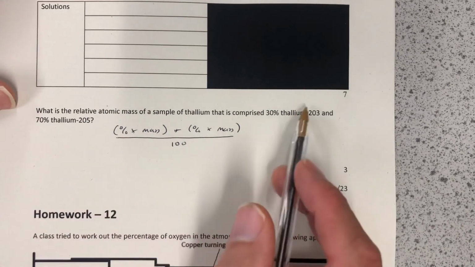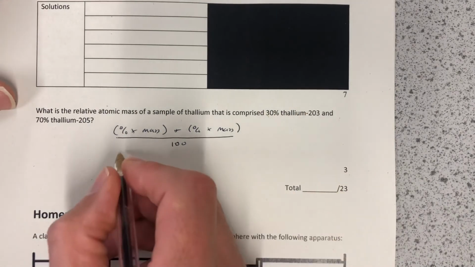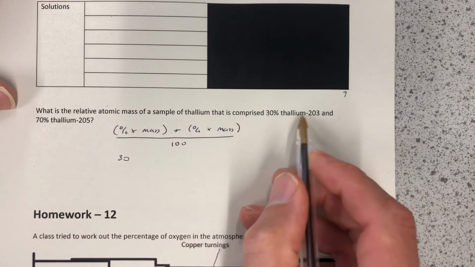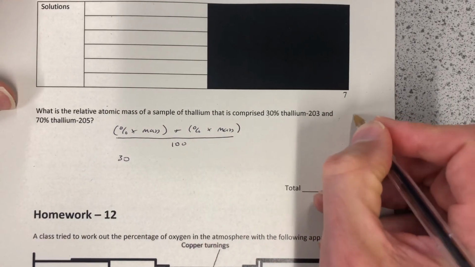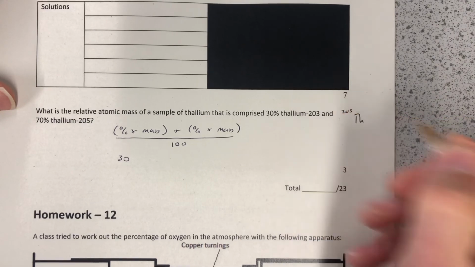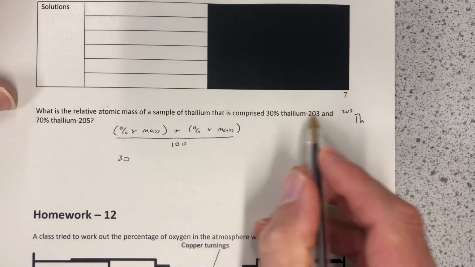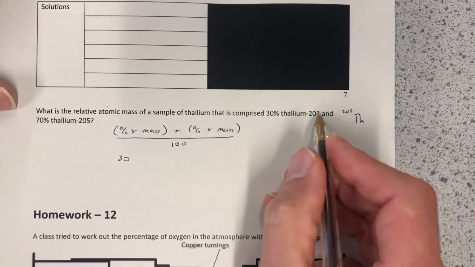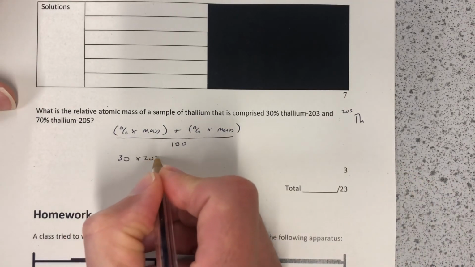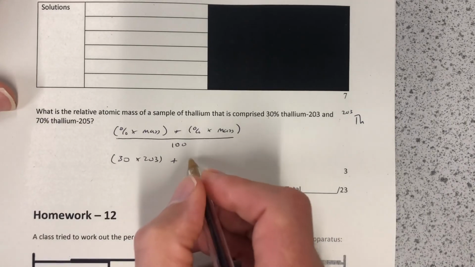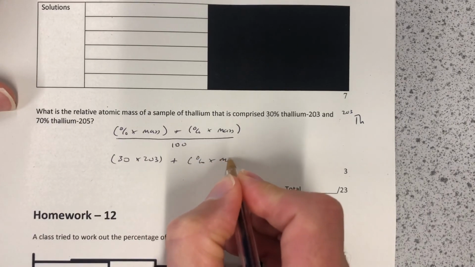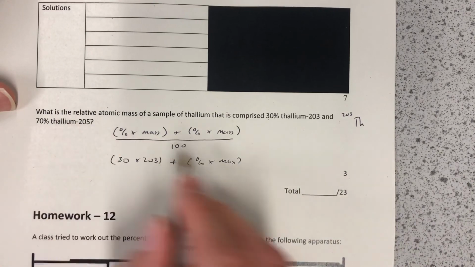We then need to substitute in these numbers. So we've got 30%. This isn't thallium minus 203, this is thallium 203. This is the mass number. If you look on the periodic table, it will be written like that, 203. That's just how we write the mass number. So mass 203, 30 times 203, plus percentage times mass. So you substitute those numbers in there.